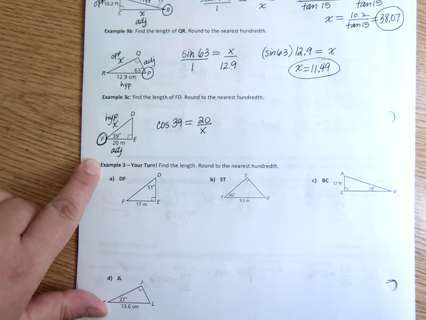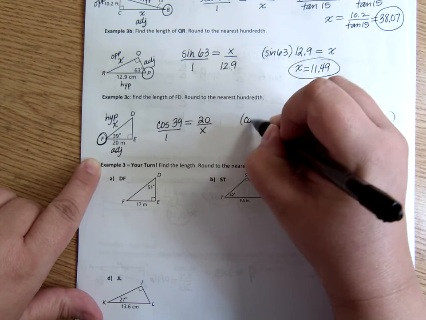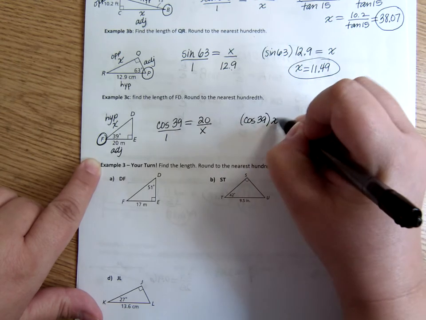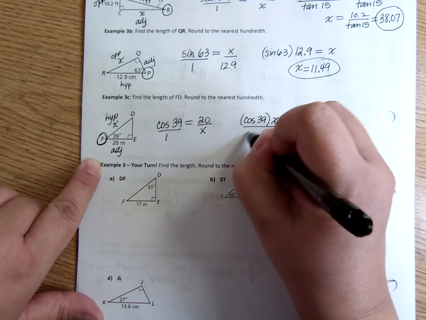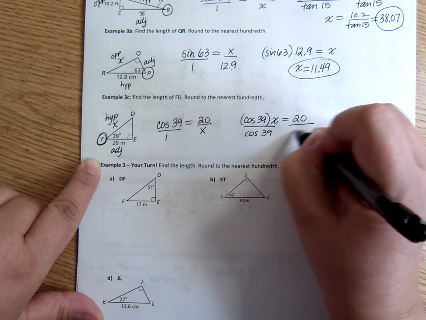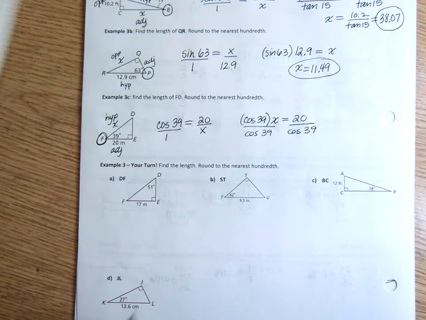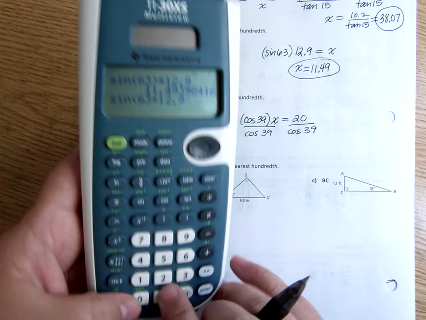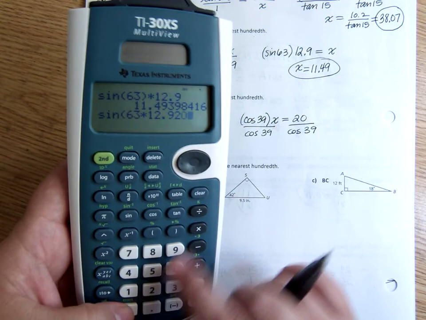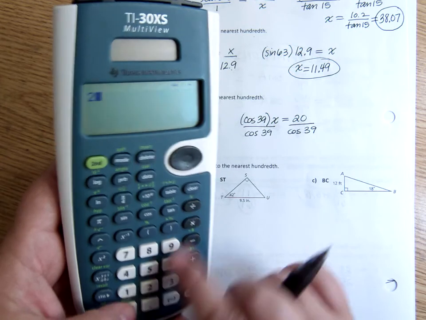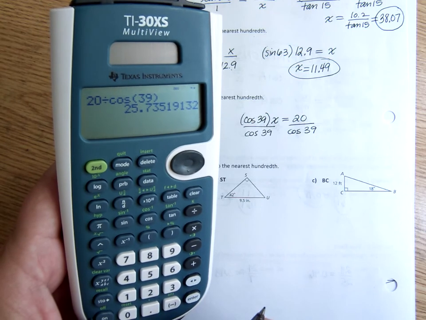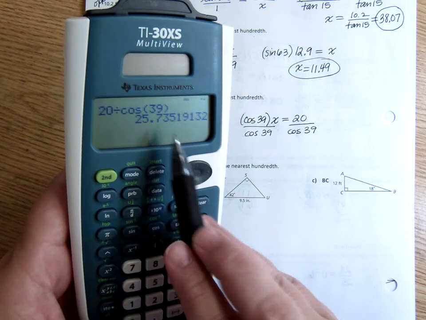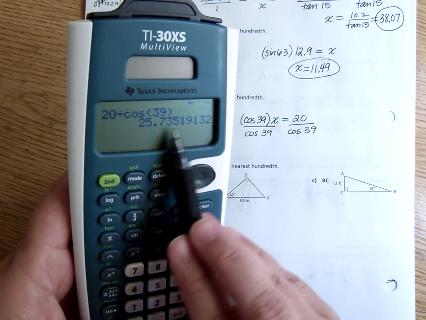Always want to set up an equation, and then we're going to cross multiply. So this time we get cosine 39 times x equals 20 times 1. Is x alone? No, it's not. So I need to divide both sides by cosine 39. This tells me what to put in the calculator. And 20, oops, excuse me, I got to clear it out. 20 divided by cosine of 39 is how I'm going to get my answer. 25.73, but I'm going to round up, so it's 25.74.